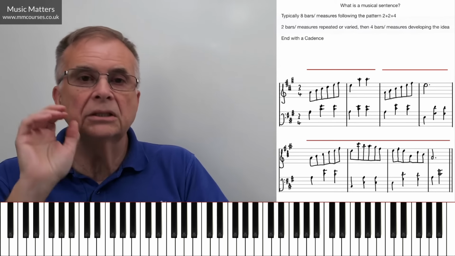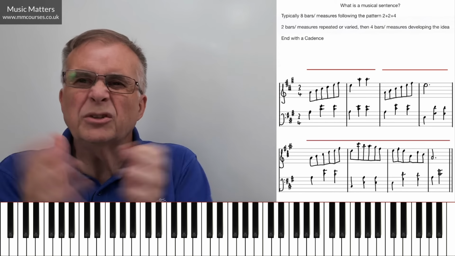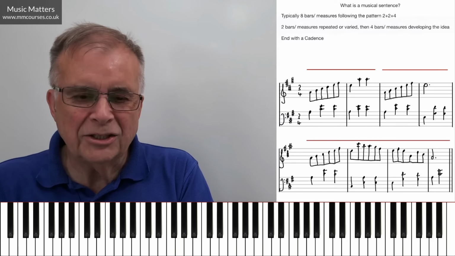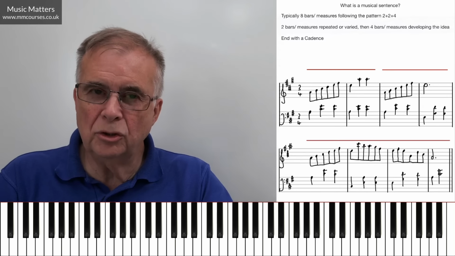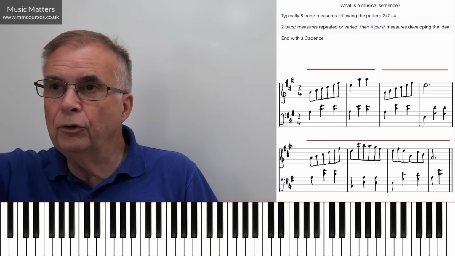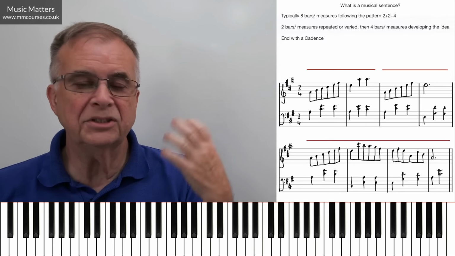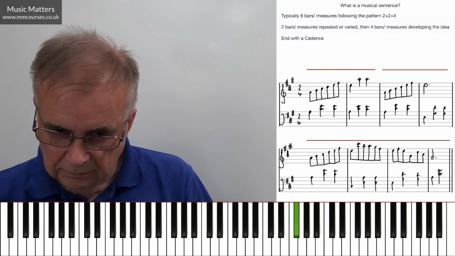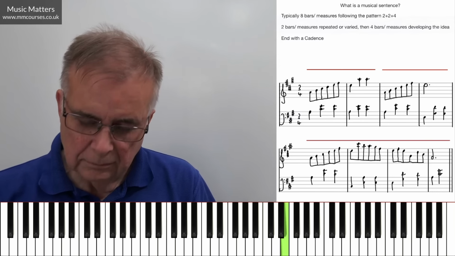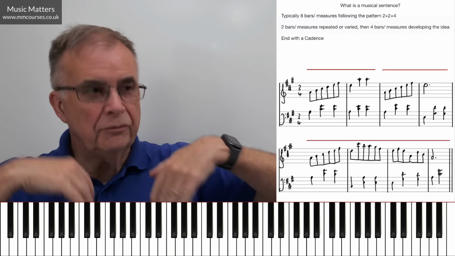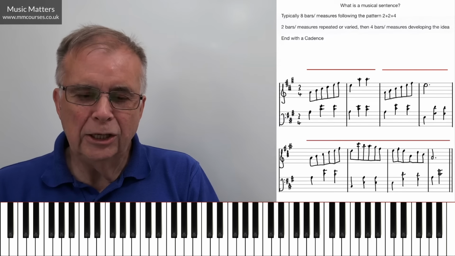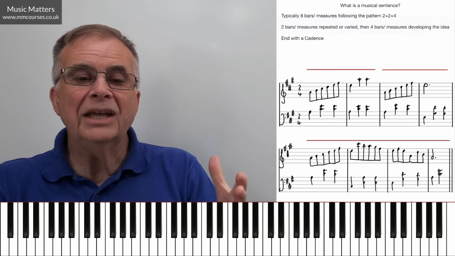Because if you keep going 2 bars, 2 bars, 2 bars, 2 bars, it's all little bits, isn't it? And it keeps stopping and starting. So after those 2 bars, 2 bars, the 4 bars is really kind of satisfying. And we really feel as if we've spun it into a longer statement. So you get the idea.